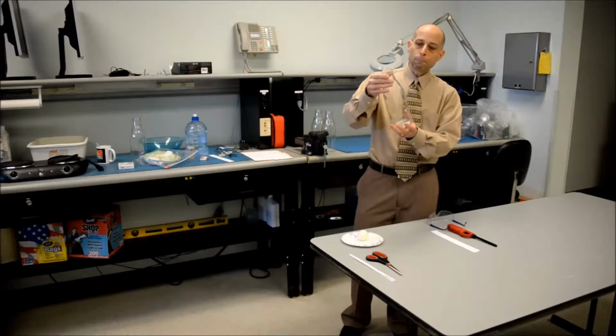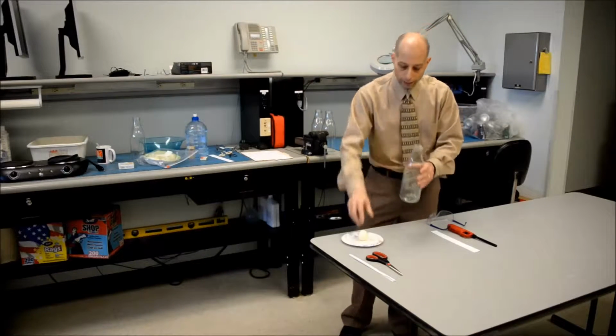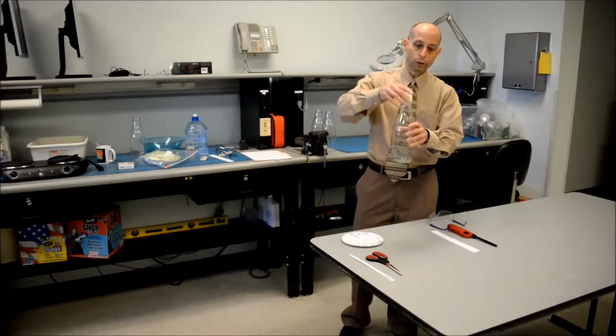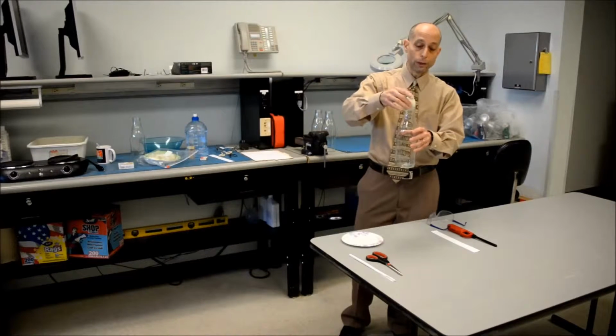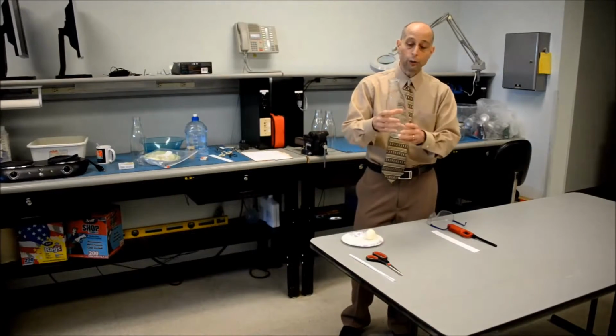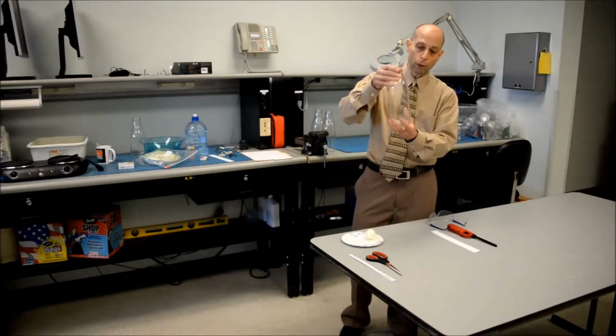And coincidentally, you want to get a glass bottle that the egg will sit firmly in. So you don't want to get too small, but you don't want to get it too big either. You can buy these at your local convenience store where they sell the juice bottles.